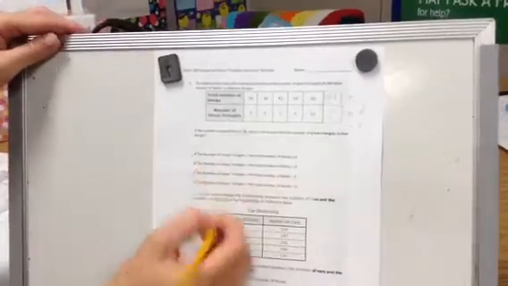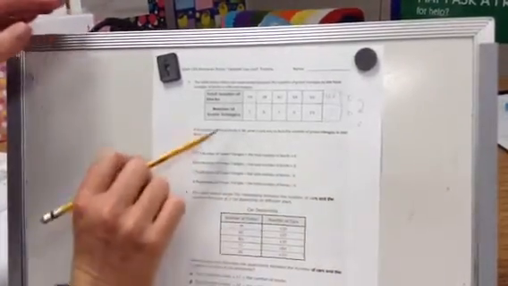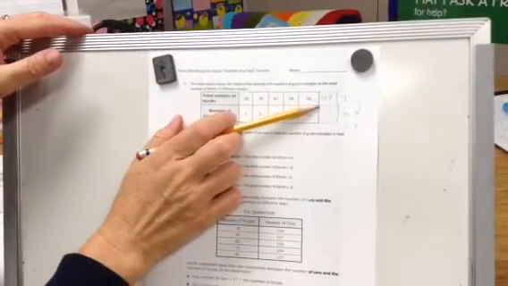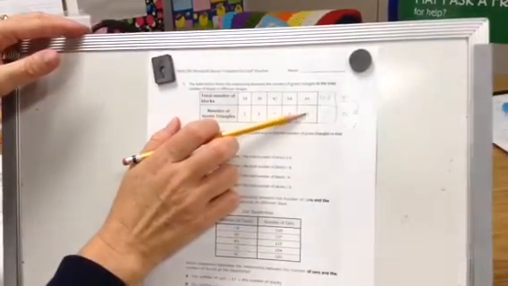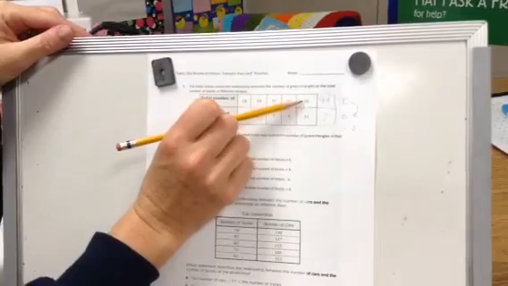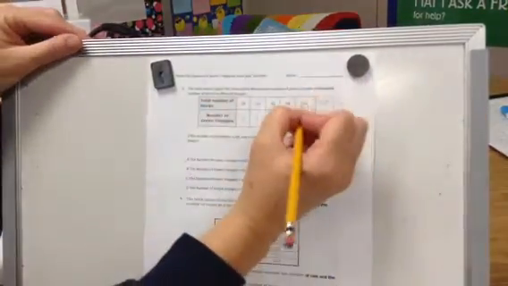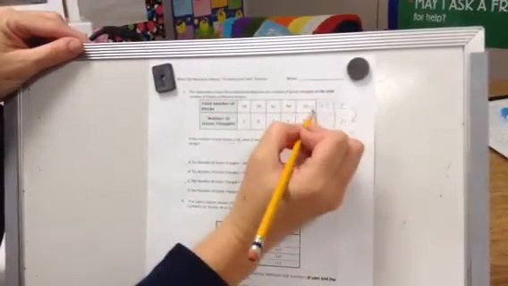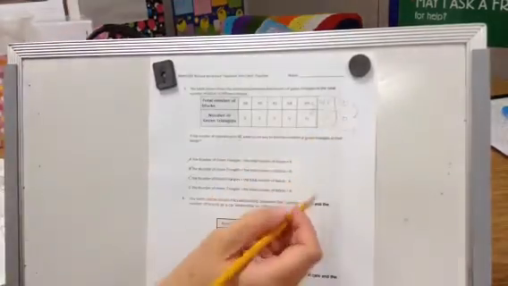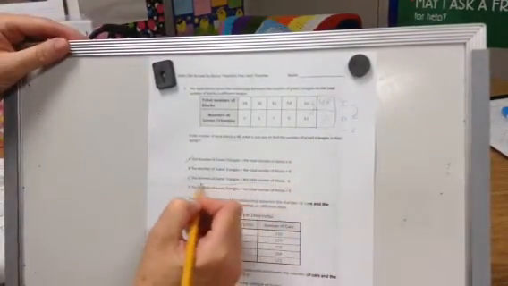So I know that can't be right. The number of green triangles equals the total number of blocks divided by 6. Well, 66 divided by 6 equals 11. So this would be my answer, the rule of the pattern to this table.